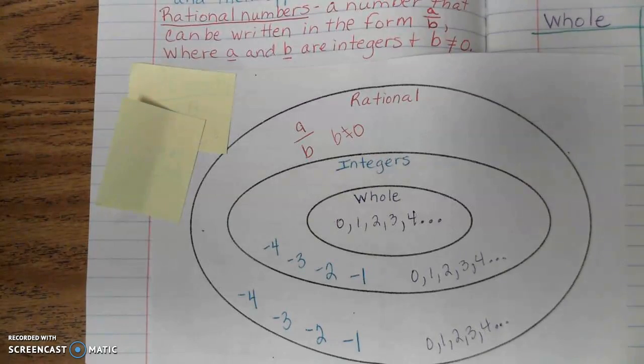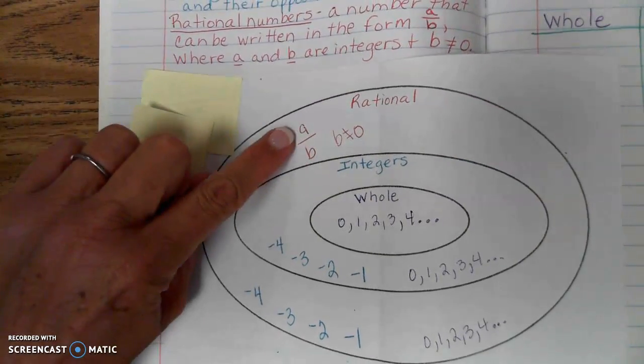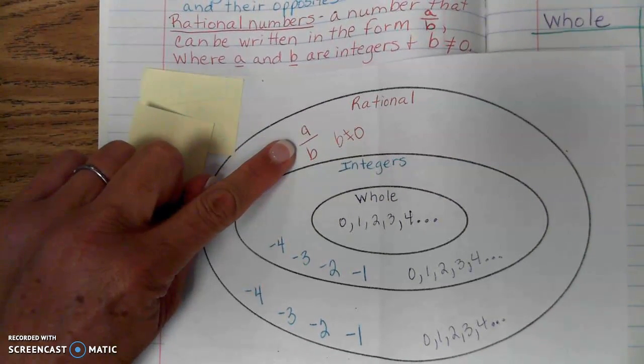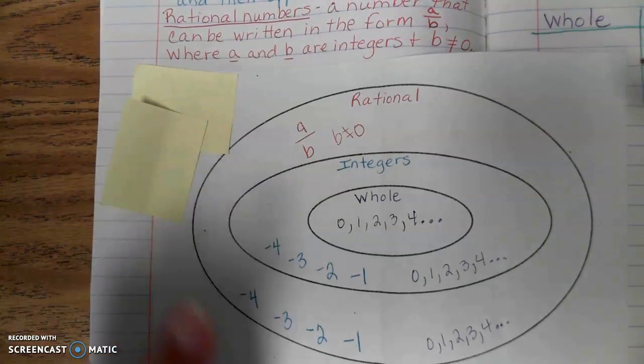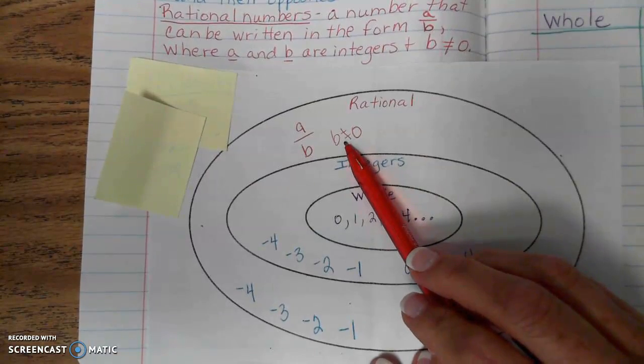In a rational number, A and B both need to be integers. So they can be whole numbers or they could be the opposites. And then remember, B cannot equal 0.